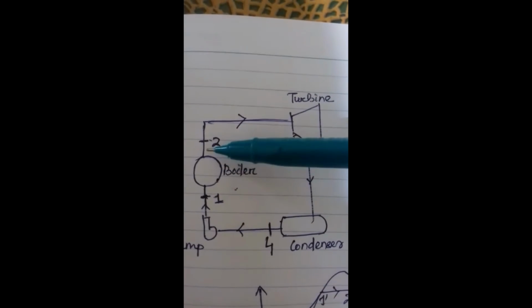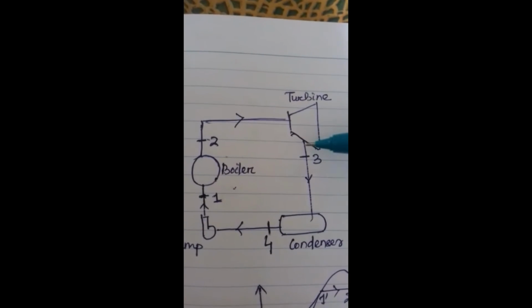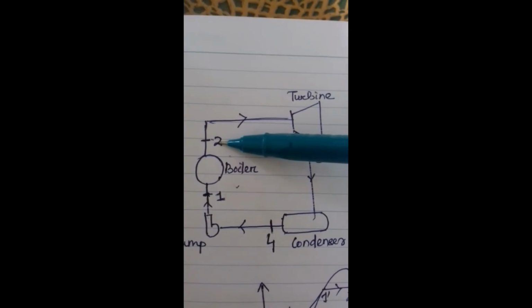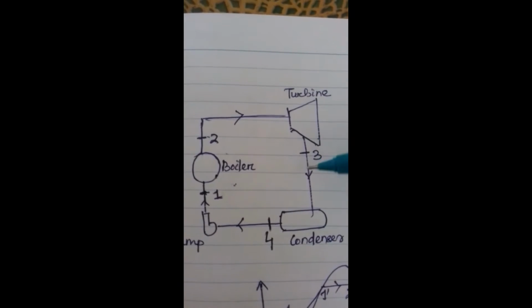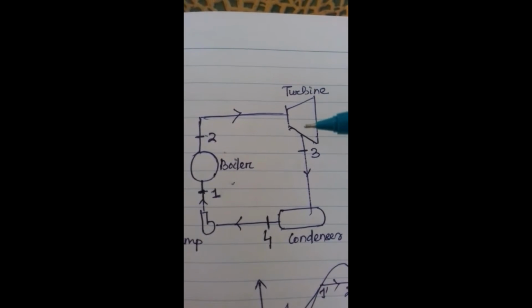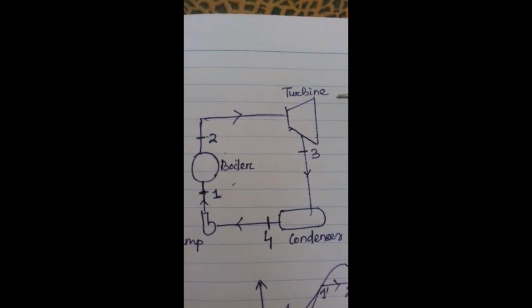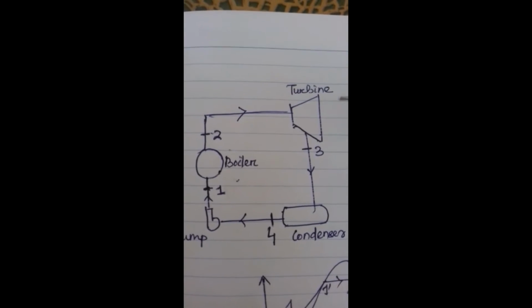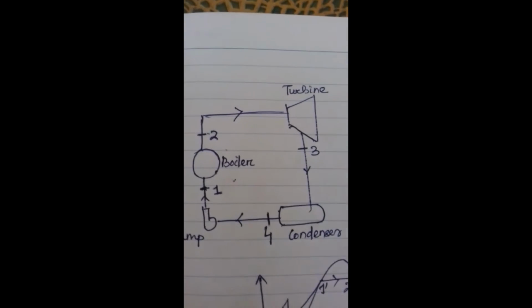The steam coming out of the boiler at state 2 enters the turbine, and the high pressure and high kinetic energy steam runs the turbine and rotates the turbine blades by giving its energy to them. In this process the steam expands and loses its energy to the turbine blades, which gives rotational energy or mechanical work.